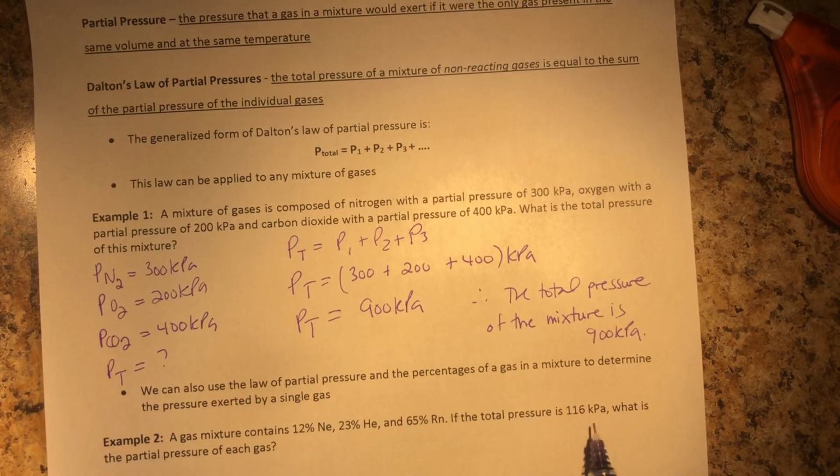So this is our total pressure. So to find the pressure of each one, we simply need to find the 12%, for example, of 116 to find out how much neon is in it, 23% of 116 to find out how much helium, and 65% to find out the amount of radon present.